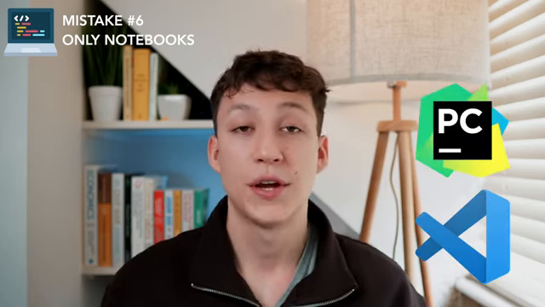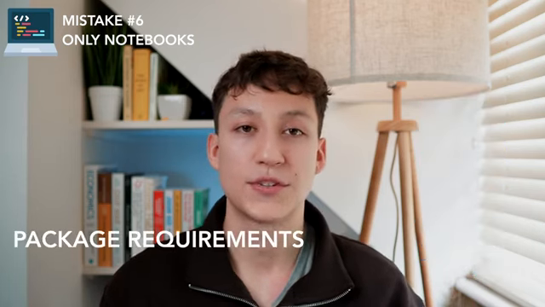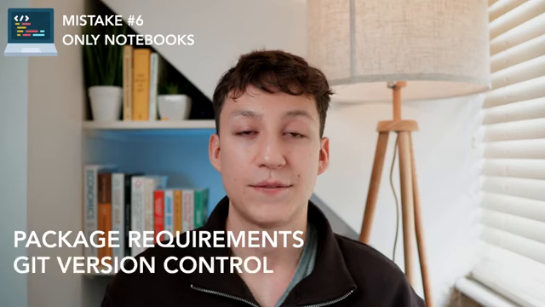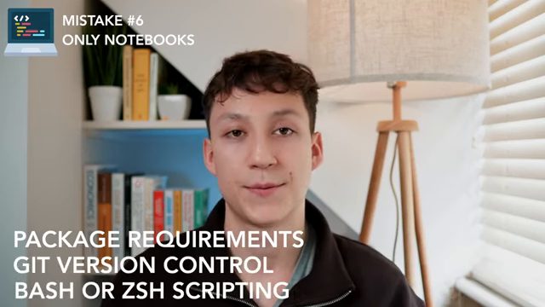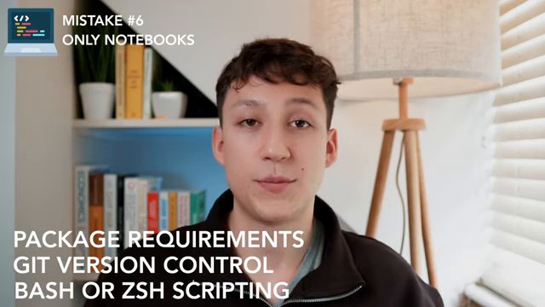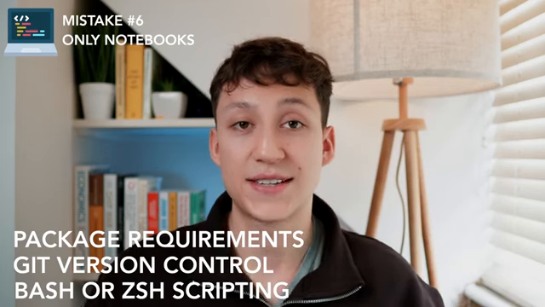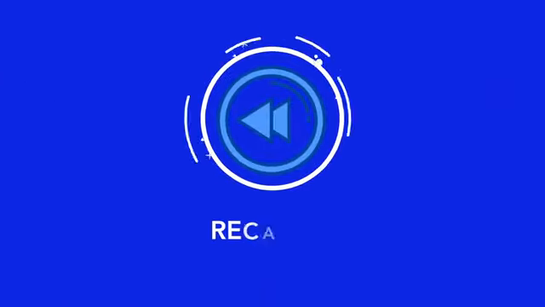I highly recommend you try to implement your own algorithm using one of those IDEs I just mentioned. Try adding your own package requirements to this model and use some Git version control and even practice some Bash or Zsh scripting as well. These are some of the most commonly used tools by professional data scientists and machine learning engineers, so it's well worth getting some practice in early. Not to mention it looks really good for potential employers.